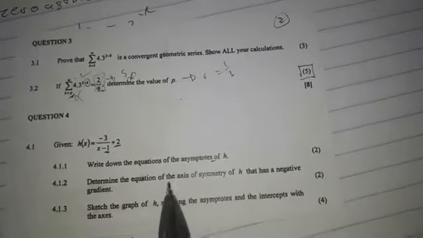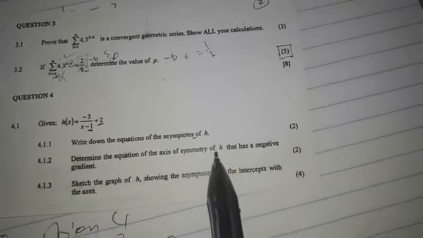Determine the equation of the axis of symmetry of h that has a negative gradient. So when they speak of the equation of the axis of symmetry of h that has a negative gradient, what you want to remember is your hyperbola has two curves. So you have a curve here, you have a curve here, you have asymptotes there, another asymptote. So you have two axes of symmetry.